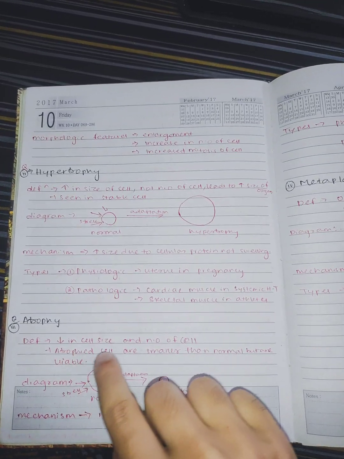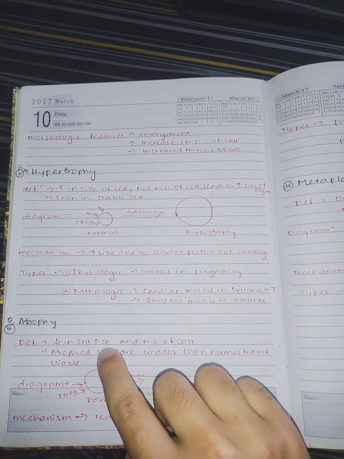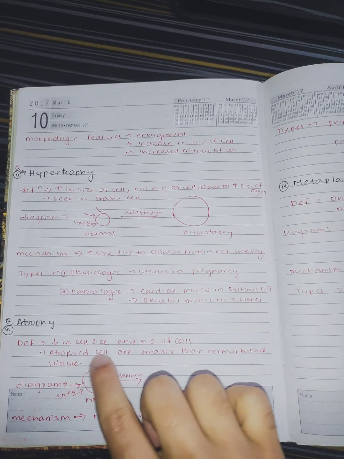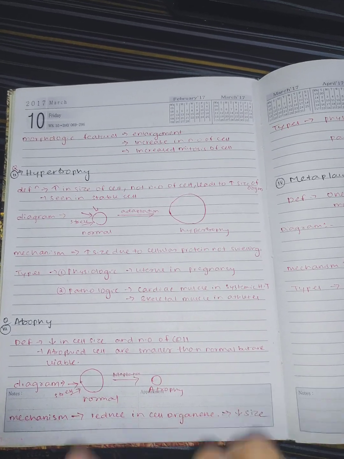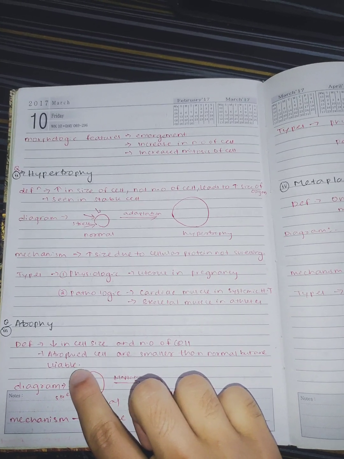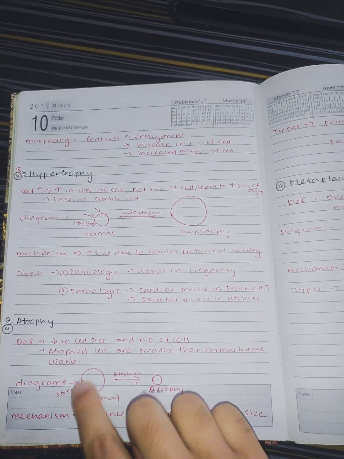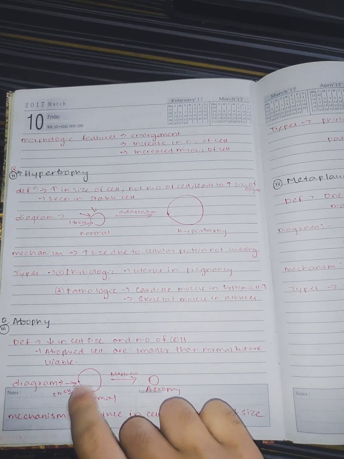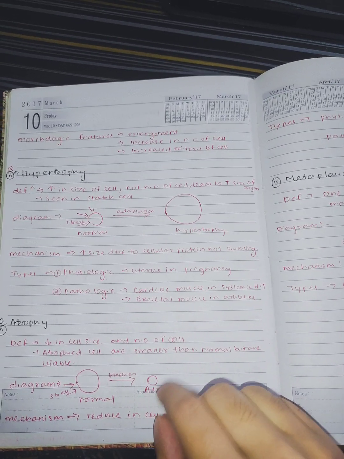And atrophy. Now atrophy means decrease in cell size and number of cells. Atrophy generally means decrease in cell size. Atrophied cells are smaller than the normal cell and they remain viable. Means this is the normal cell, this is the atrophied cell. In the normal cell, when stresses are put, it becomes smaller in size.